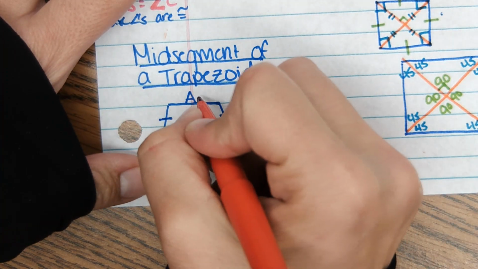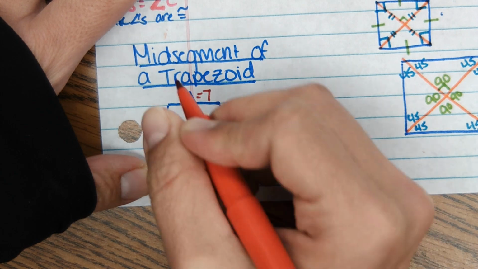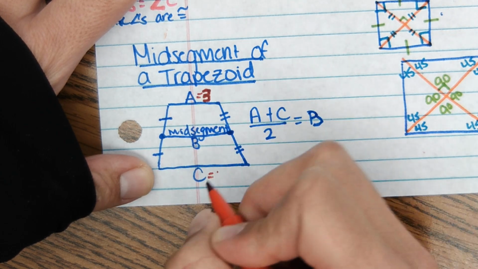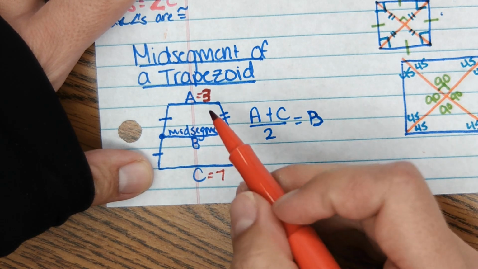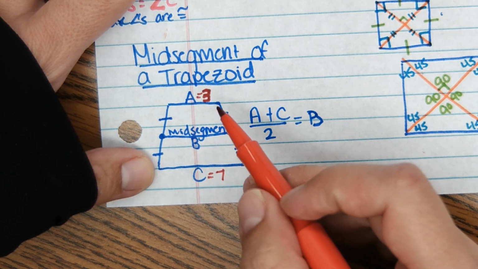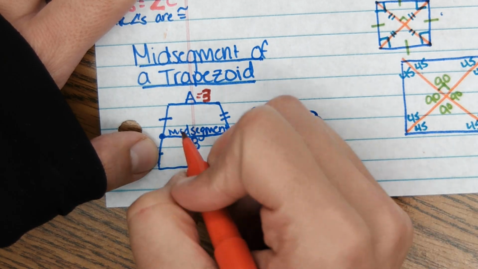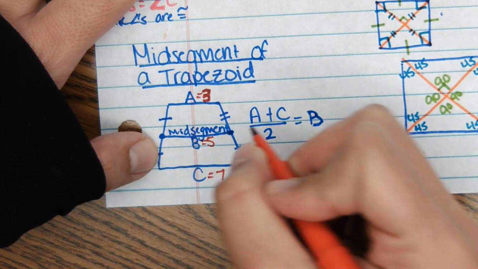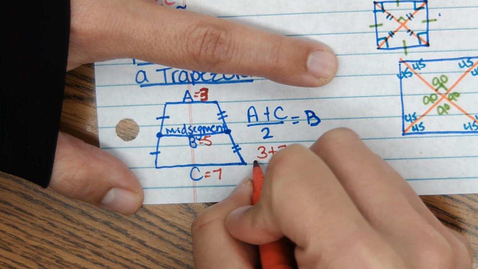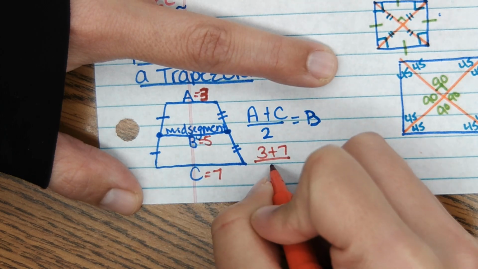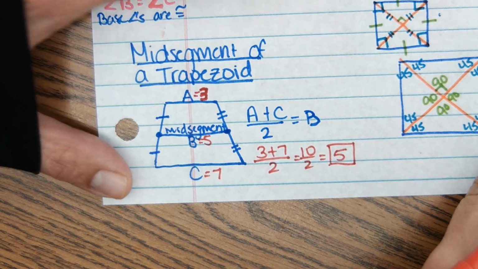If we want to work with numbers, let's say this would be 3. This would be the shorter side, and this would be 7. To find the length of B, we just find the average of those two numbers. Sometimes it might jump out at you, the average of 3 and 7 would be 5, so the length of the midsegment will be 5. But if it doesn't jump out at you, depending on the numbers, you can just add the two numbers, A plus C, divide by 2, and you will get the length of the midsegment, like that.